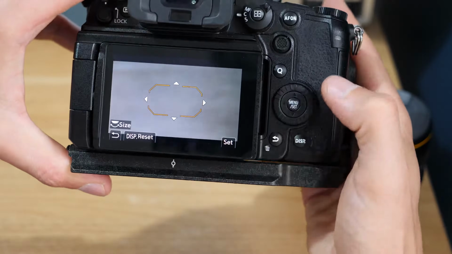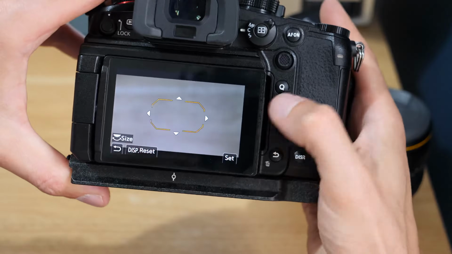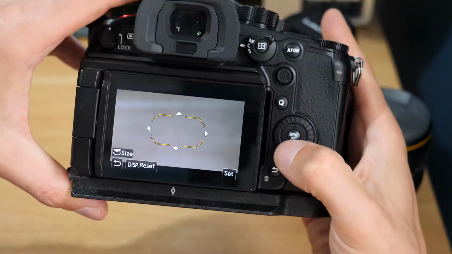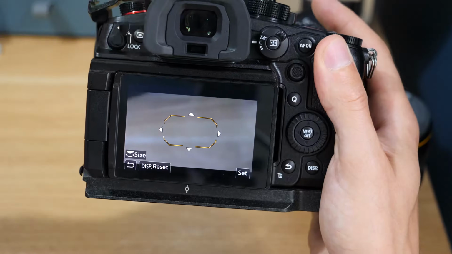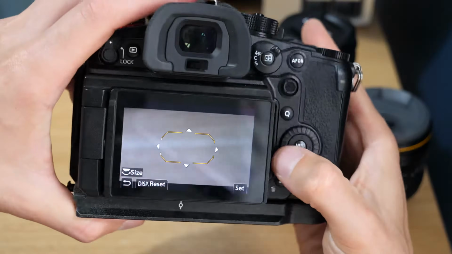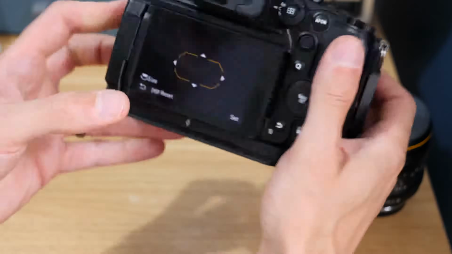I mean, we've been through pretty much everything now in this series. We've been through customizing the back buttons. I'll link to all these videos; there'll be a link up in the corner, and I'll link the whole lot of them. We customized the back buttons and the front buttons on the camera.